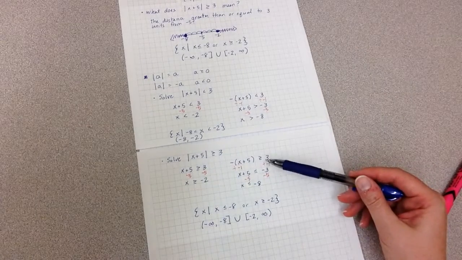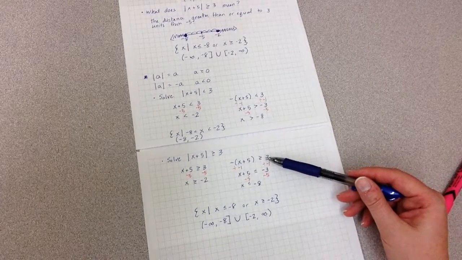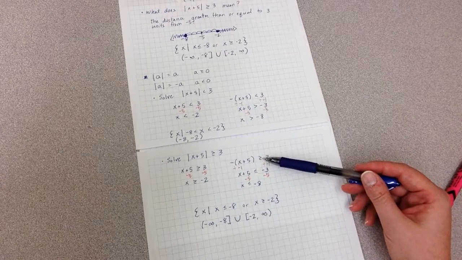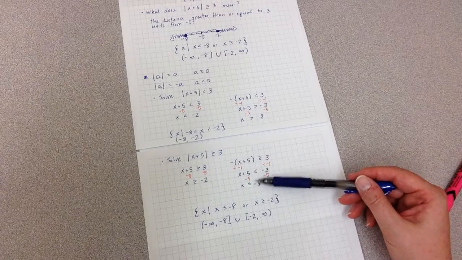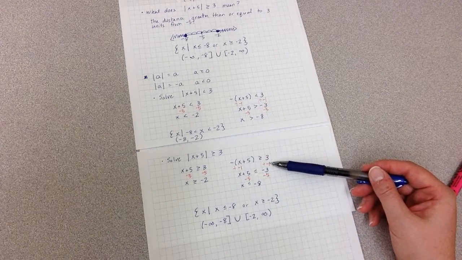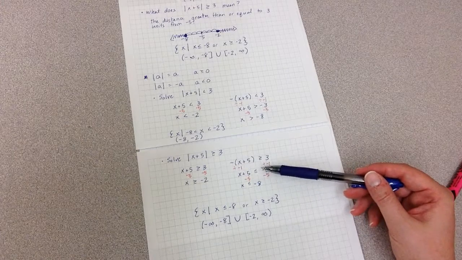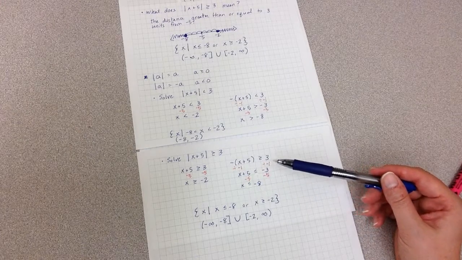Again, remember the most common mistake to make here, and the mistake that I did make, was to forget to flip my inequality. Dividing by a negative 1 means that the inequality needs to flip to the other side.